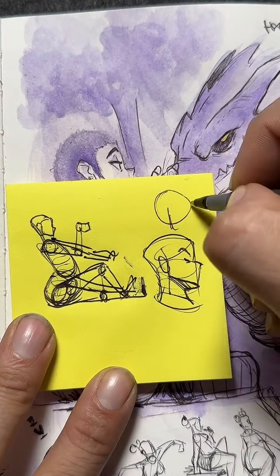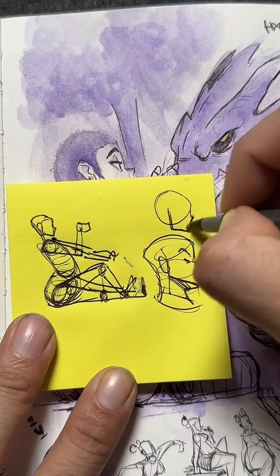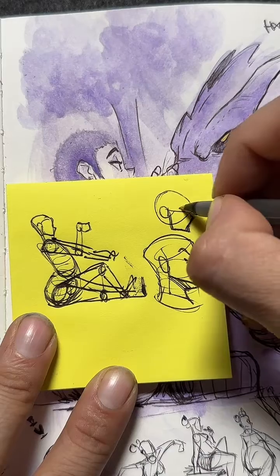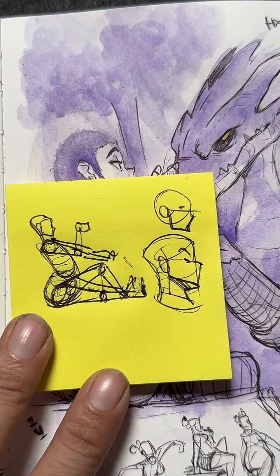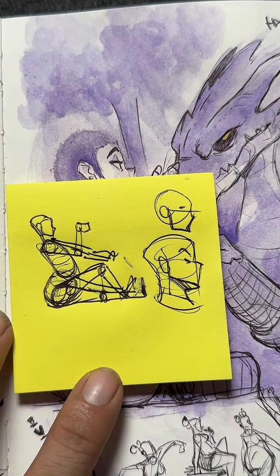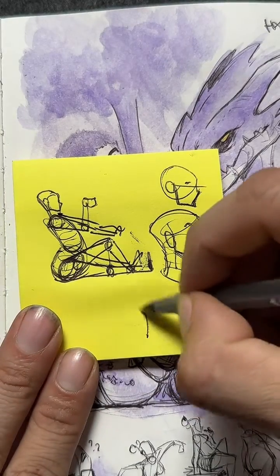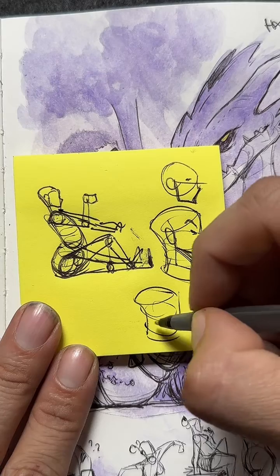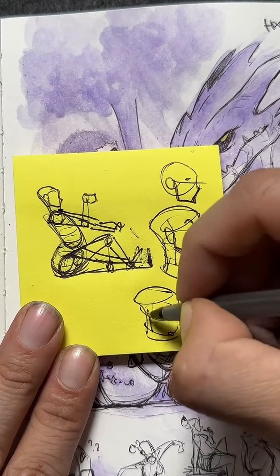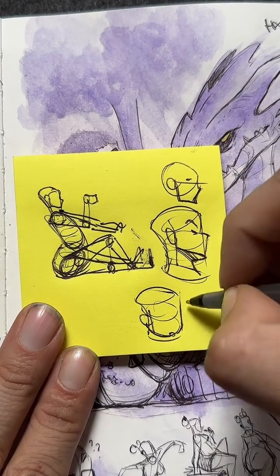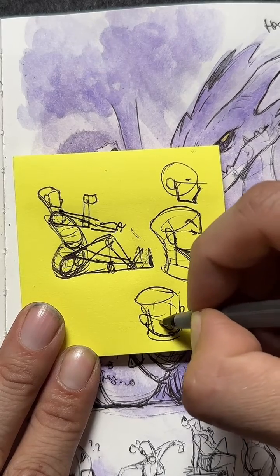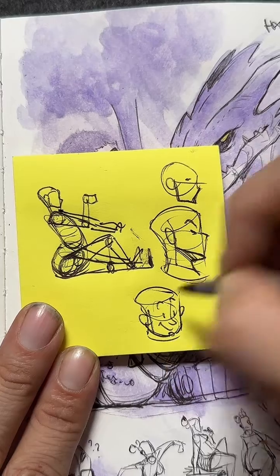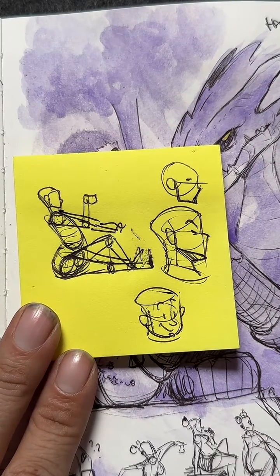I don't have to do this and then this and then this and then try to figure out the midline and then, that's so dumb. Just do this. Draw a cylinder, draw some circles inside, draw a chin and some ears, and then just draw around it. It's so much easier.